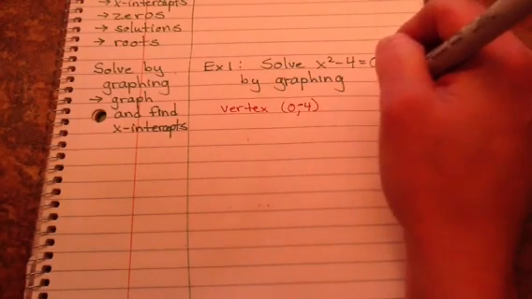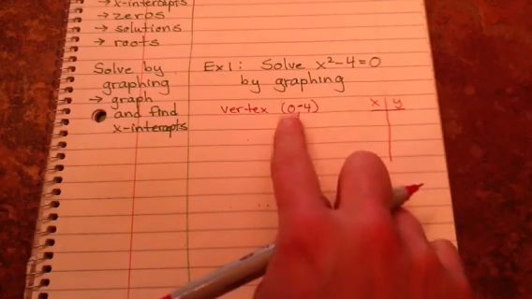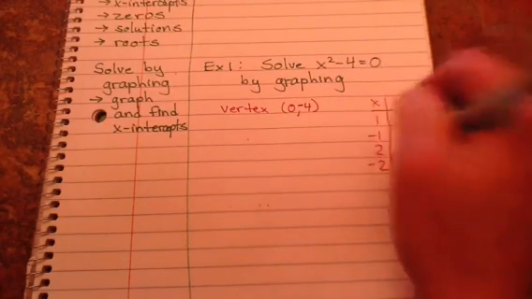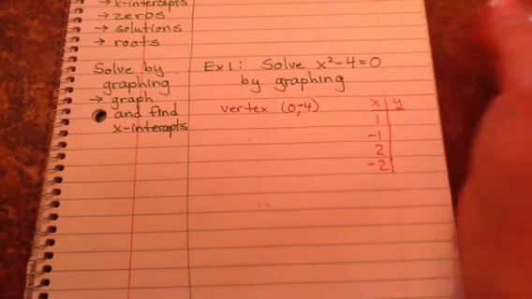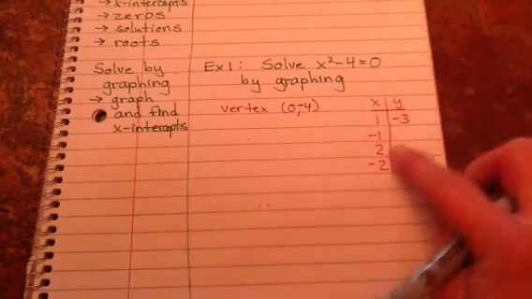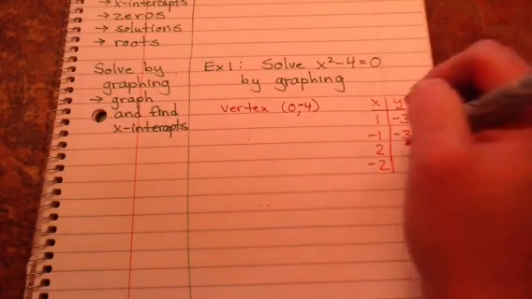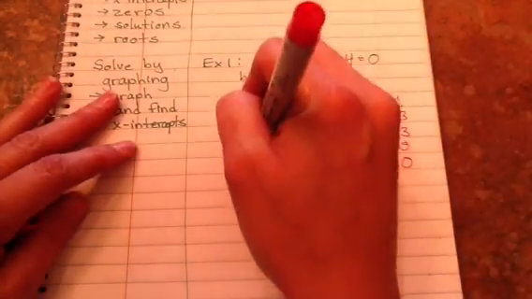Now, you set up your t-chart, plug in two values that are greater, two values that are less, so we could do 1, -1, 2, -2. Again, I'm going to go through this pretty quickly. You get 1 squared subtracting 4, which is -3, and you have the same here. 2 squared is 4, 4 subtracting 4 is 0. And you go plot these points.